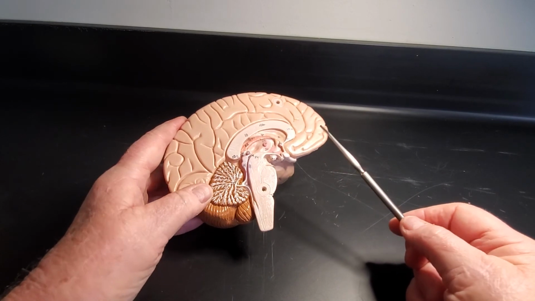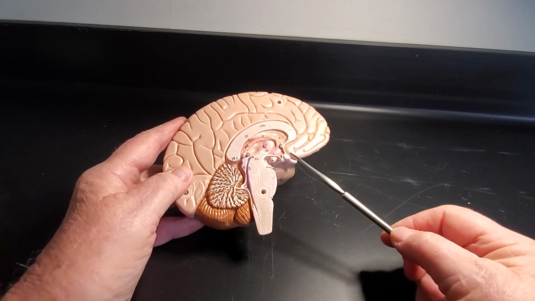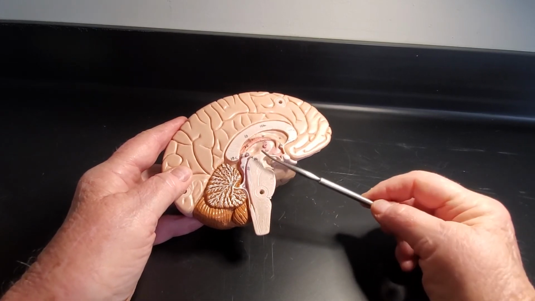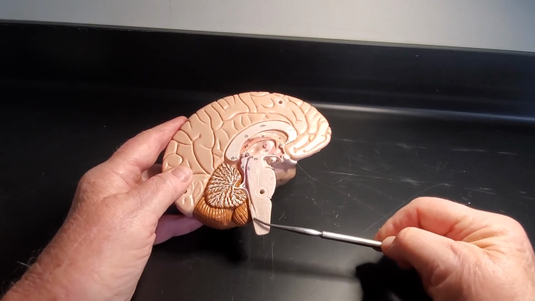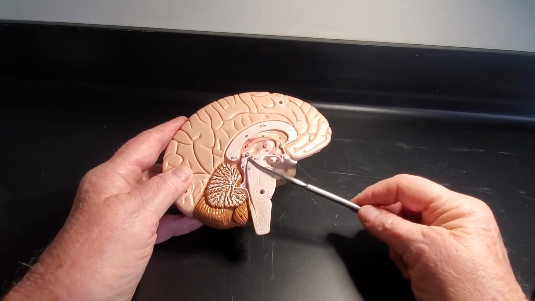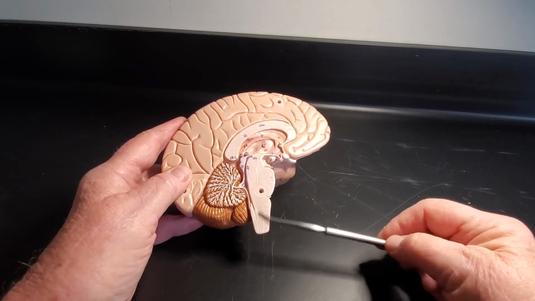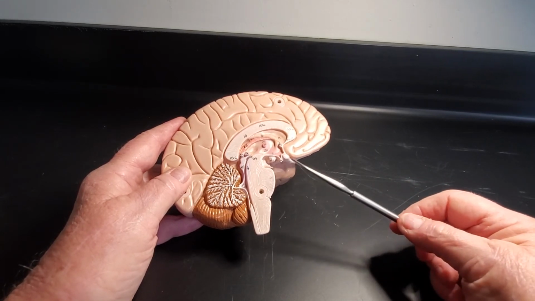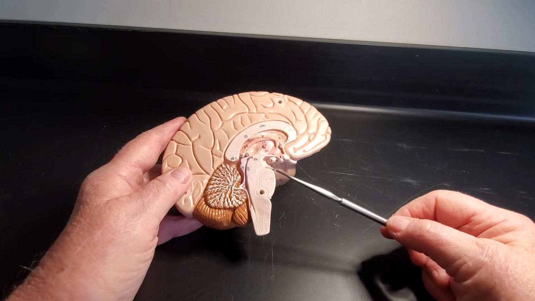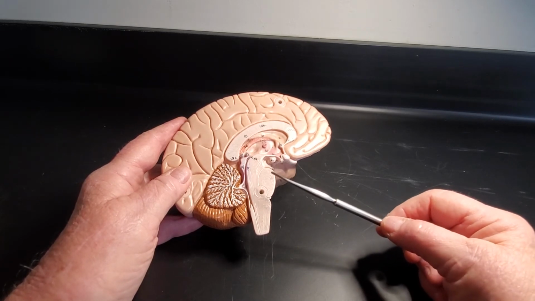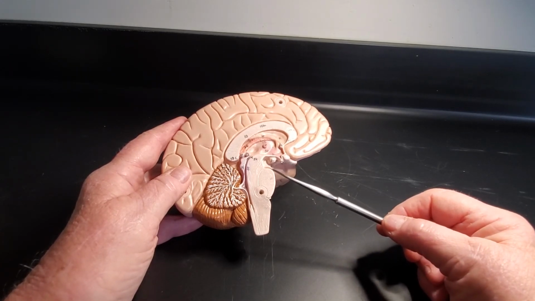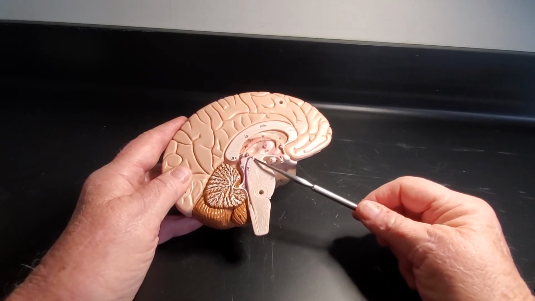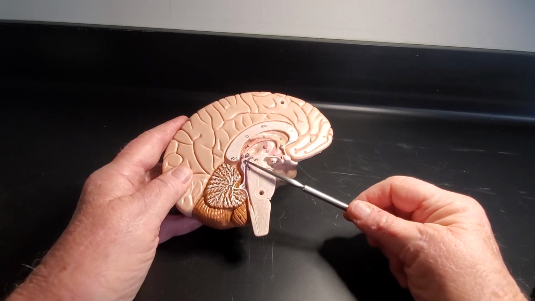Now moving down into the brain stem, if we look at the sagittal view here, this section right here is the brain stem. The generalized function of the brain stem is that it regulates all your vital functions that keep you alive. To look at the different parts, we have what's called the mesencephalon, which means middle of the brain, which is this area right here of the brain stem, as well as this little spot right there.